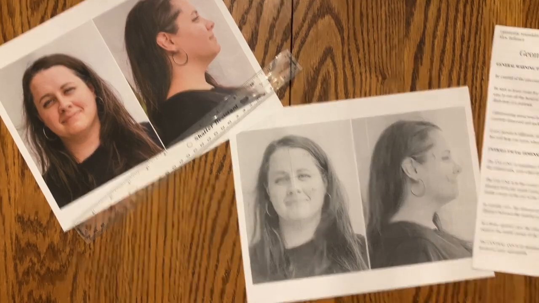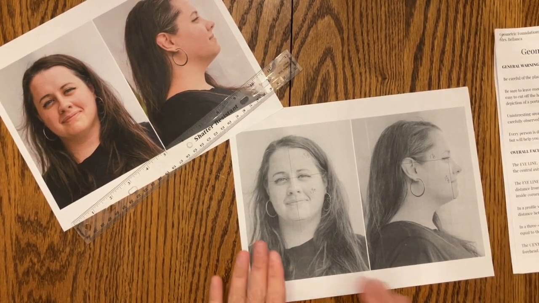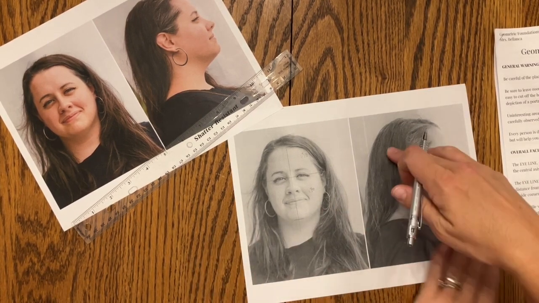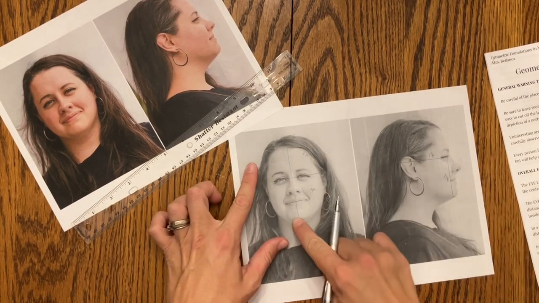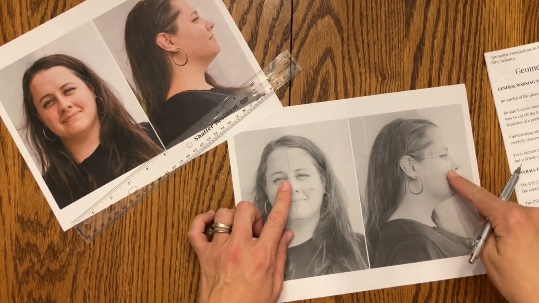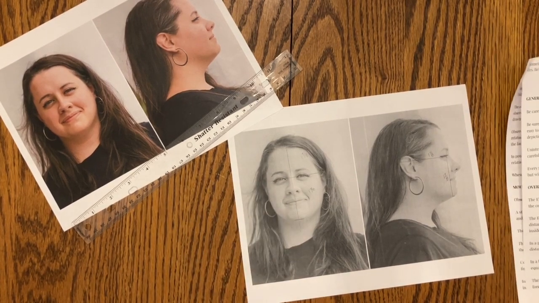Okay, 1 7/8. In a 3/4 view, the distance between the inside corner of the eye and the chin should be equal to the inside corner of the eye to the back of the ear. So we don't have a 3/4 view. A 3/4 view would be anywhere in between a front view and a full profile view. So we don't need to worry about that for this exercise, but it's good to know.